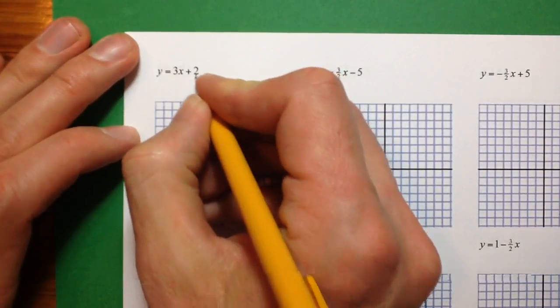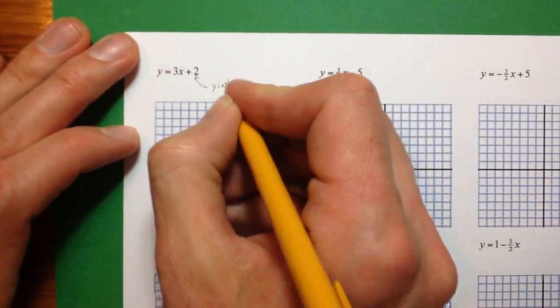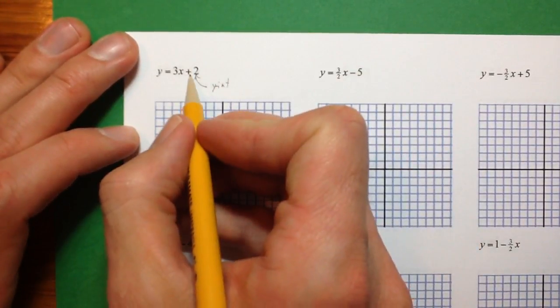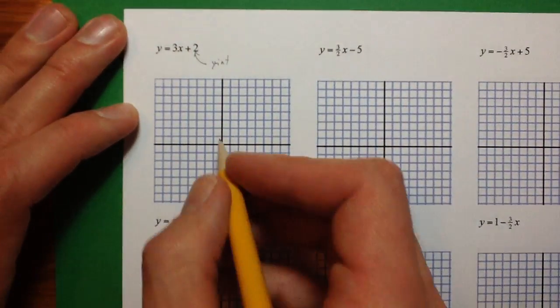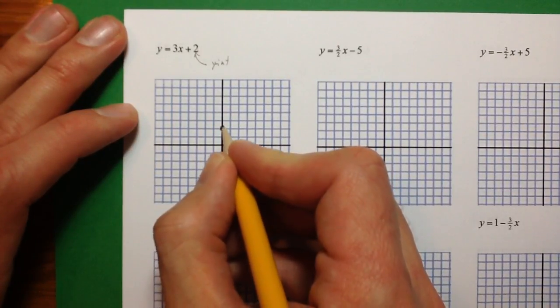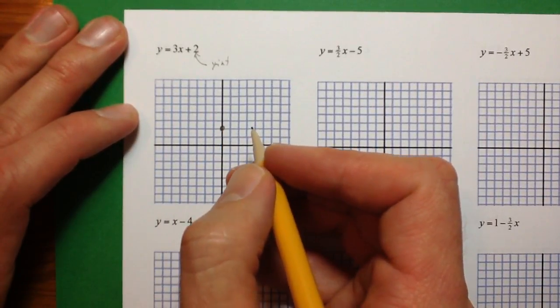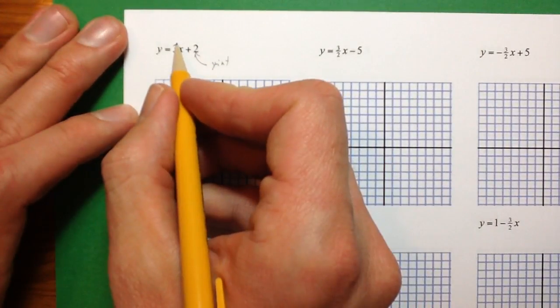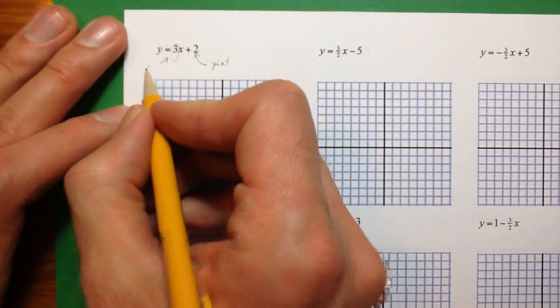So 2, that is my y-intercept. That is where I start. It is a positive 2. So here's my y-axis. I'm going to start at 2. Here's 0, 1, 2. Boom, right there. There's my starting point. I need to use my slope. This right here is my slope.